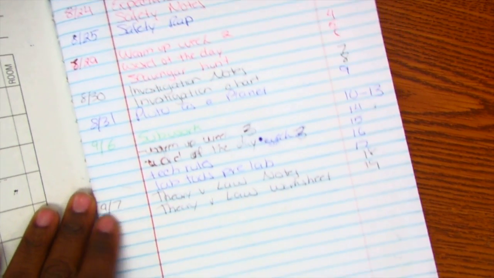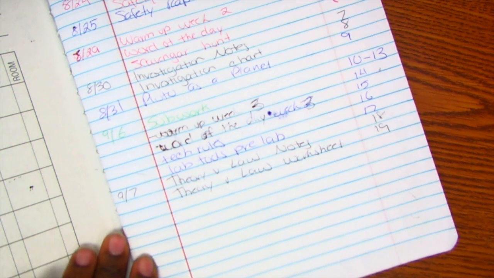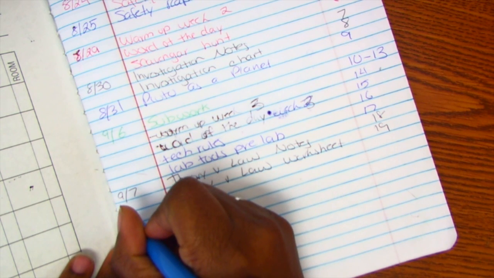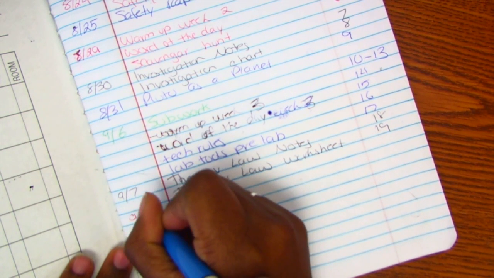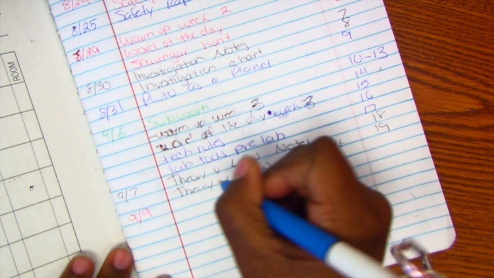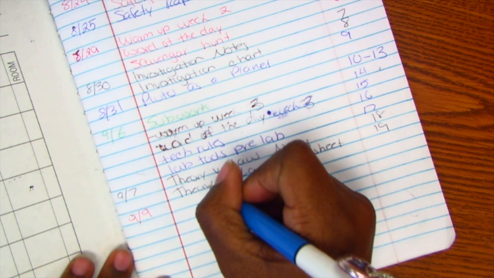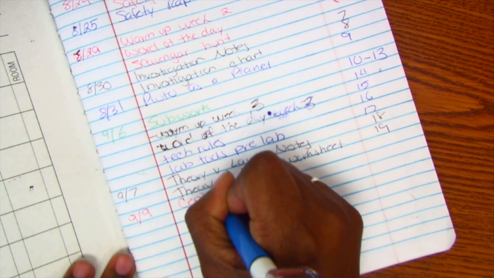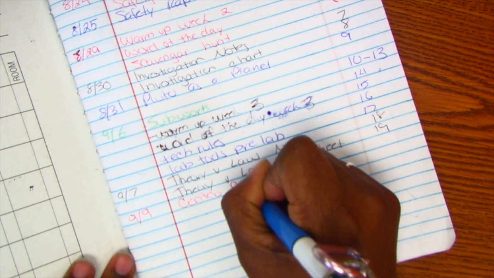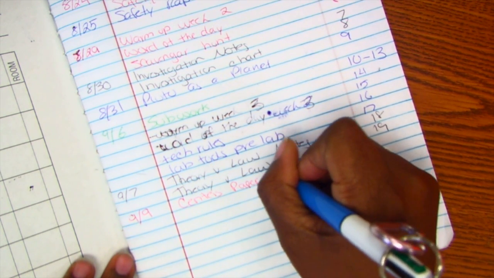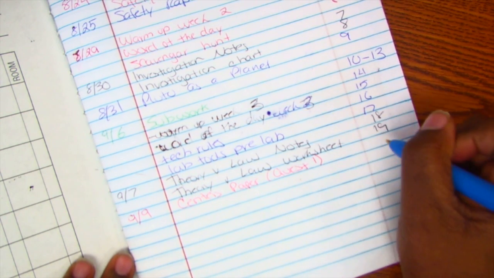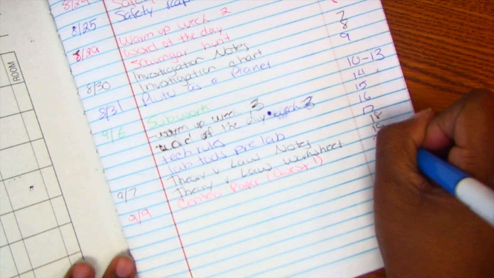Now, we added some things to today's notebook by today's date. So I'm going to go ahead and write those in now. Today was the 9th. And to our notebook today, we actually added the centers paper for Unit 1. For me, that's going on page 20.